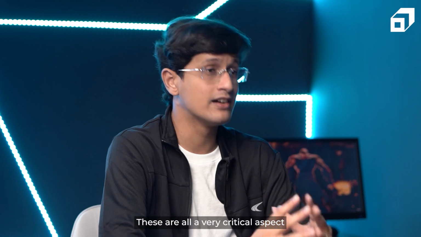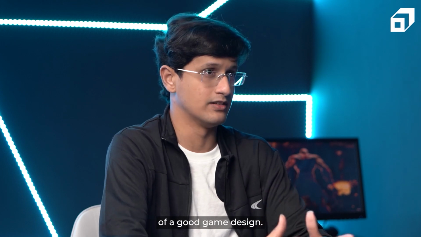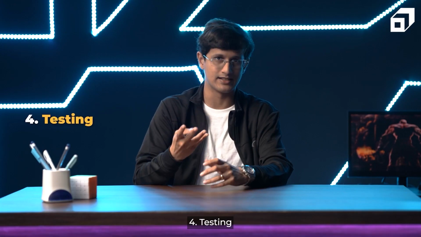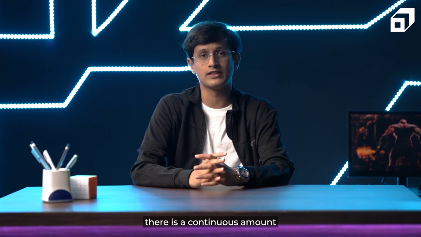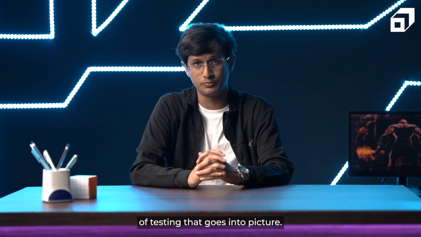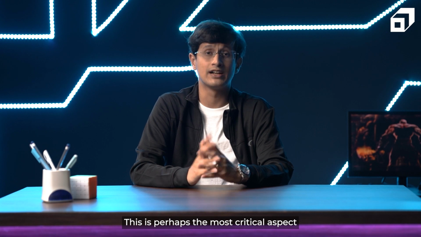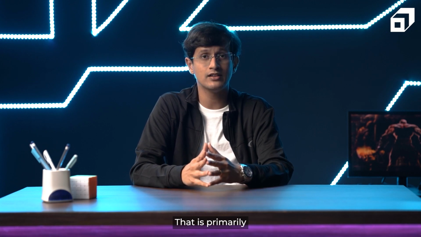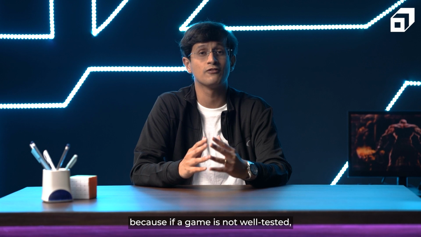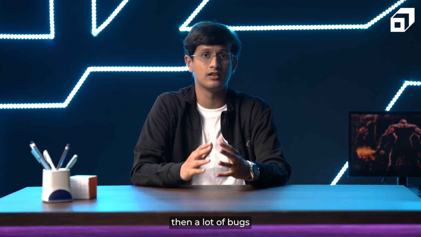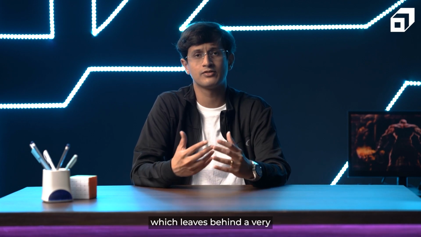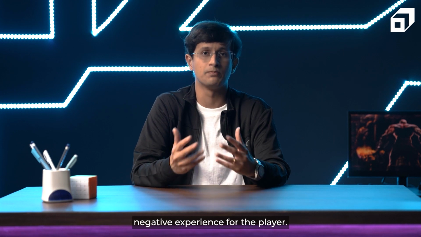These are all a very critical aspect of a good game design. The fourth part is testing. When a game is under development, there's a continuous amount of testing that goes into the picture. This is perhaps the most critical aspect of a game development lifecycle. That is primarily because if a game is not well tested, then a lot of bugs get encountered by the players, which leaves behind a very negative experience for the player.